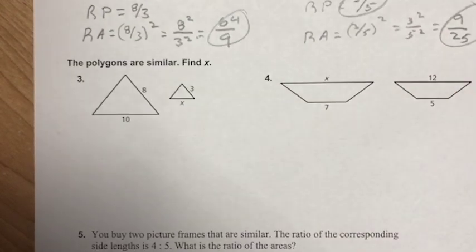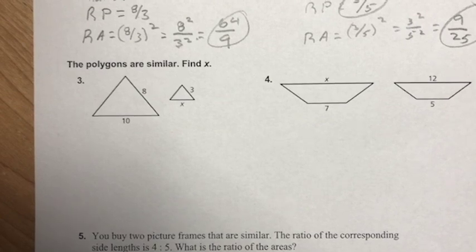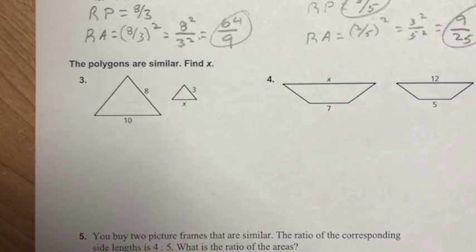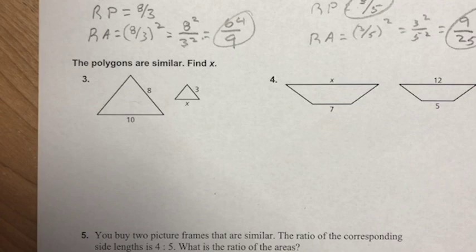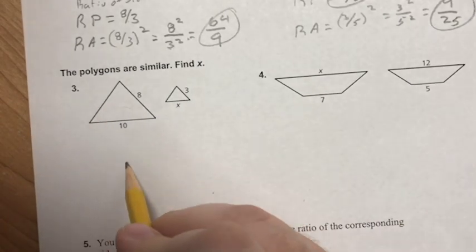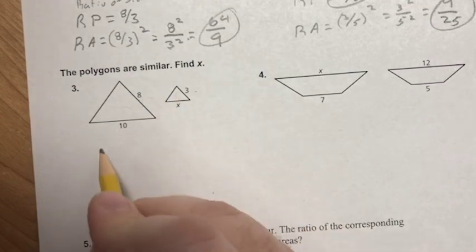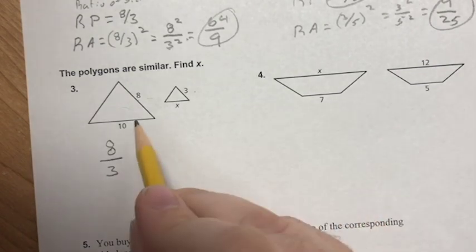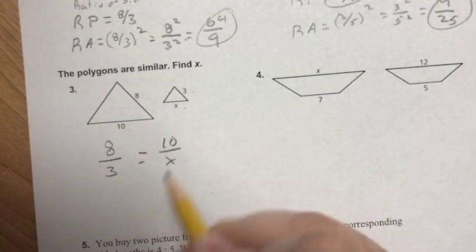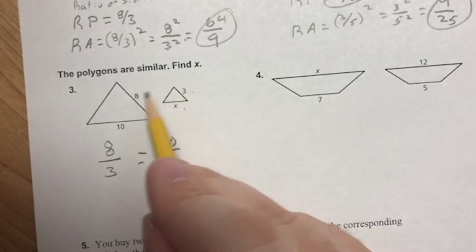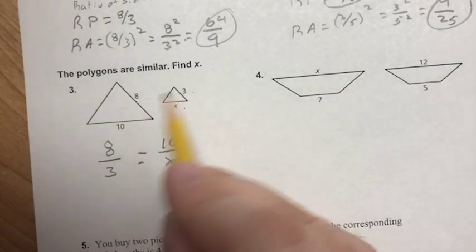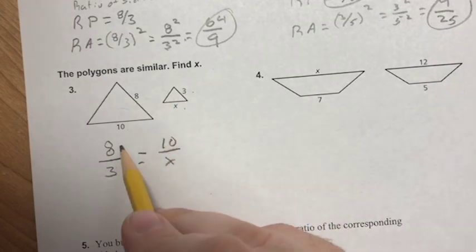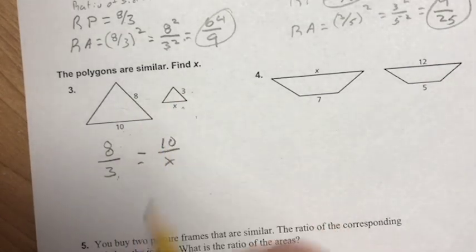Now, going along with ratios and proportions, this should be somewhat of a review from proportions last year. I have two polygons here. This one is a triangle, and it tells me that they're similar. So find x. Well, I can just rewrite it. I know that these two sides are similar, so I want to write it as 8/3 from the big to the small. Then I'm going to do the same thing from big to small, which would be 10/x. Notice what I did. This side and this side are corresponding. They are similar, and they are the same side, so I put them together, and then did the same thing with the 10 and x.